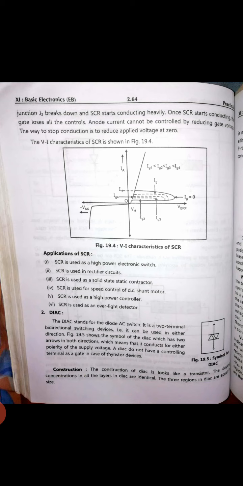The symbol for DIAC is shown in the figure below, which has two arrows in both directions, which means that it conducts for either polarity of the supply voltage. A DIAC does not have a controlling terminal such as a gate in the case of thyristor devices.